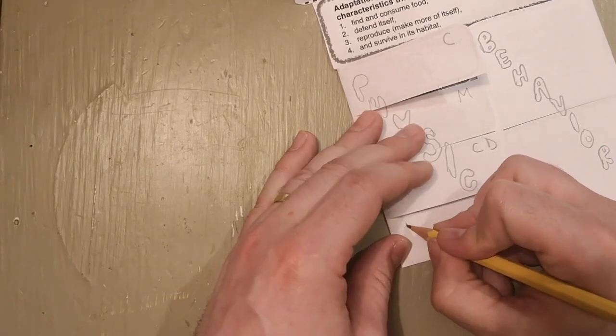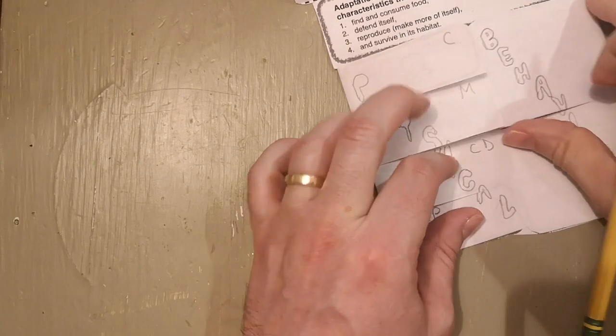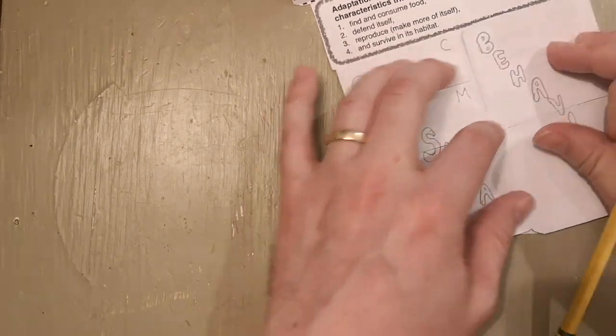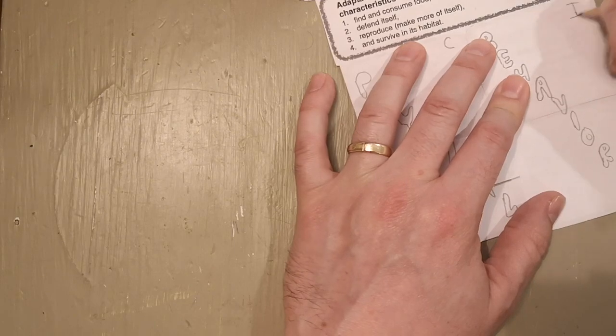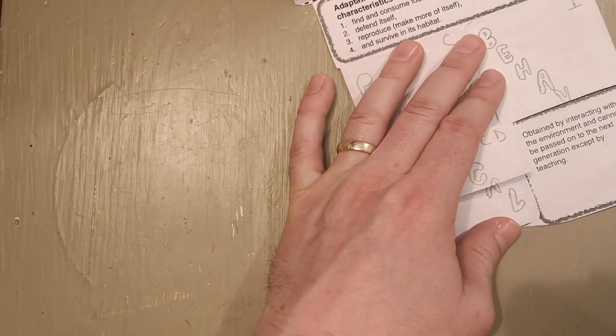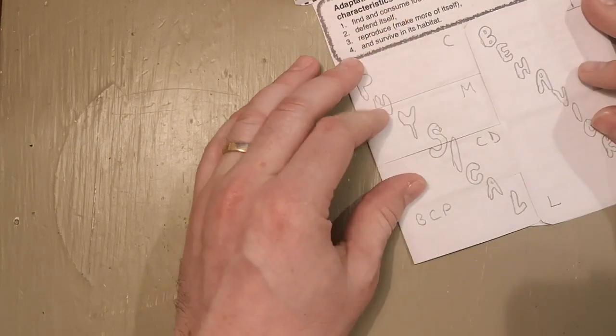I'll put it over here. B, C, P. And over here, behavioral. This is going to be instinctive. And this one is going to be learned. And there we have it.